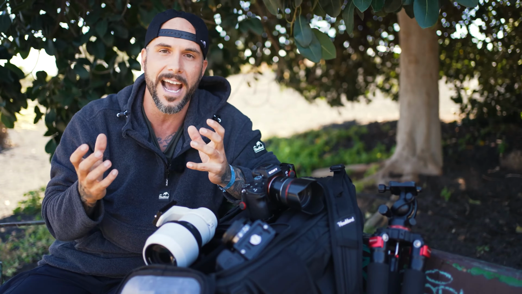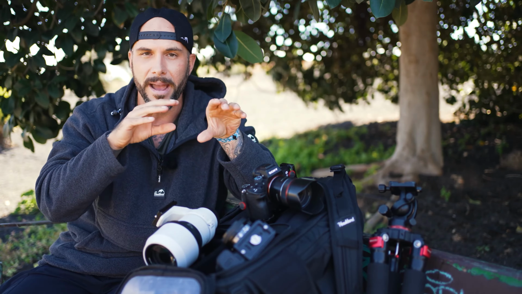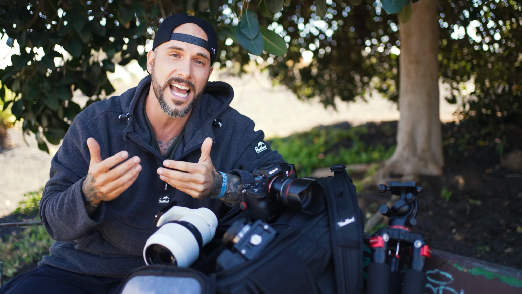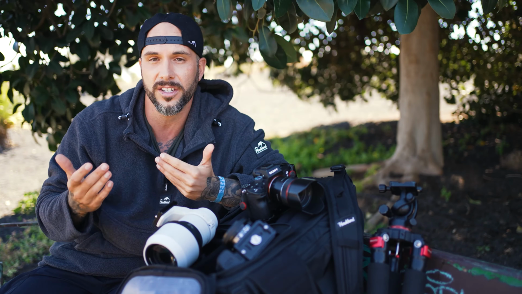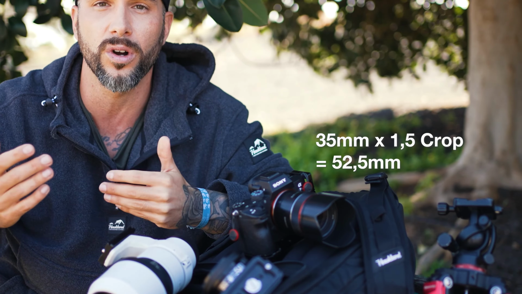Because you have to imagine you have your lens, and the lens makes the image on the sensor. And when you have now a smaller sensor, you see less through that lens. And this is why you have that crop factor. Crop factor means something is cropped off, and it gives you the effect that you are zoomed in. But you're not actually zoomed in, you're cropped in. And this is the so-called crop factor.